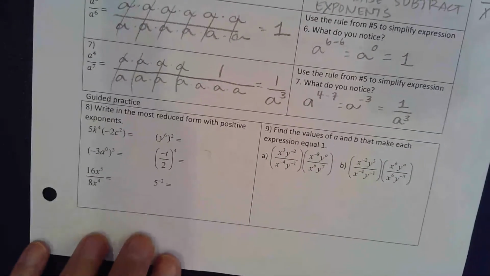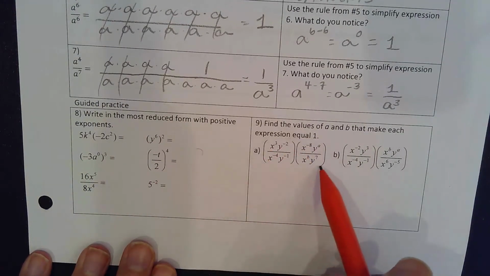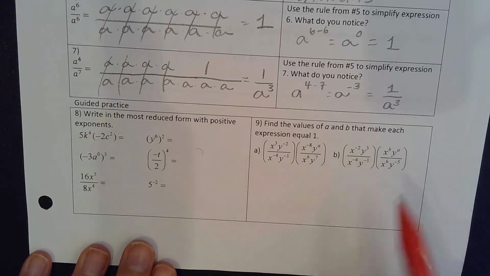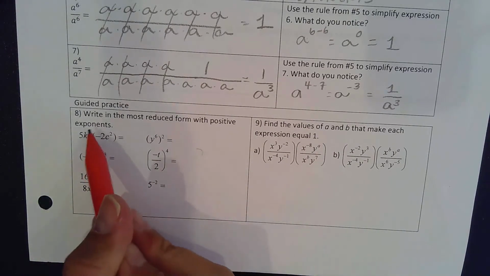All right. So take a minute and try to do number 8, and we'll do a together, and then I'm going to let y'all do b over here for number 9. So take a minute and work through these quickly.